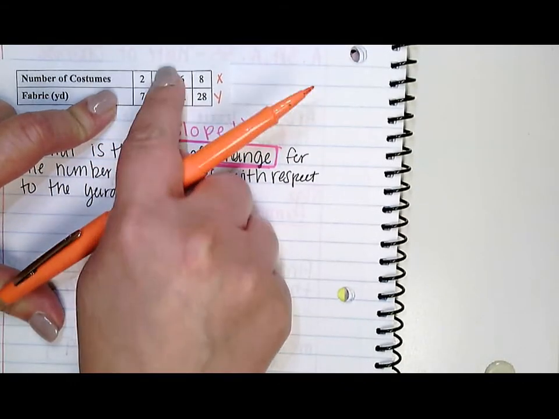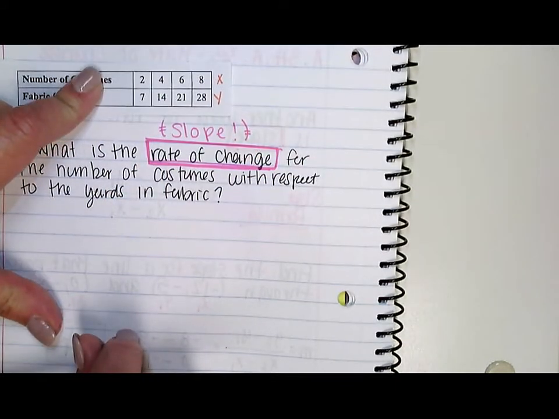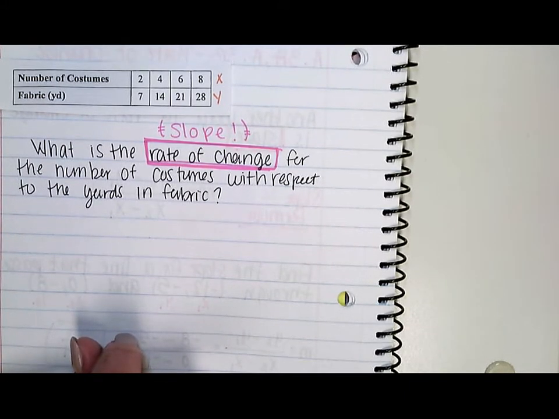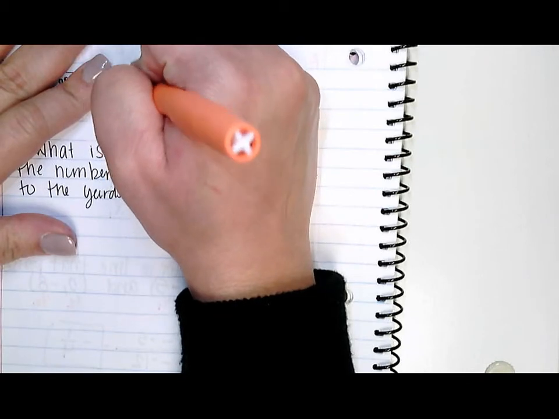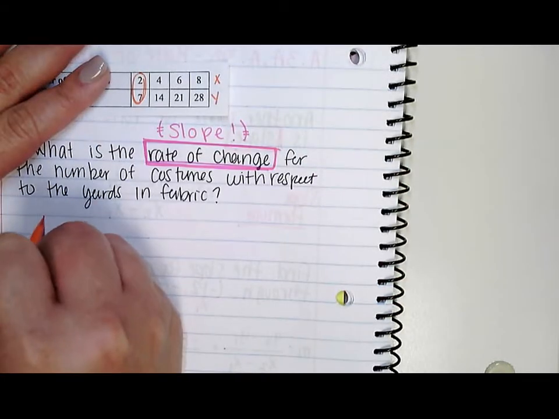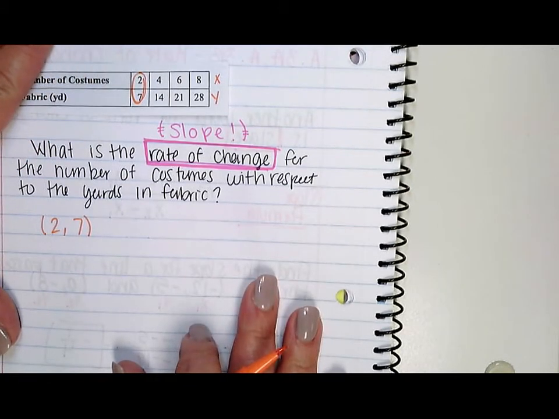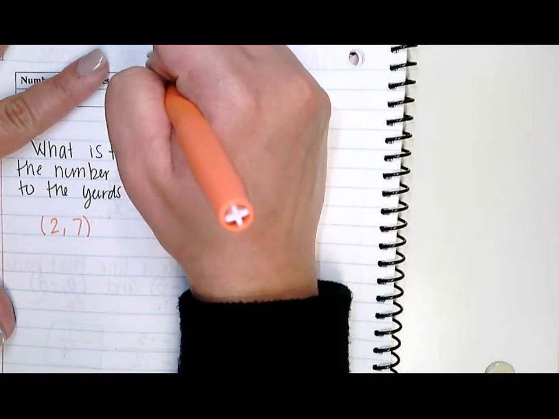So we got 2 and 7, 4 and 14, 6 and 21, 8 and 28. We got 4 wonderful, beautiful options. We only need 2. So pick 2 and stick with those. Which 2 would you like to use? 2 and 7. So I'm going to circle those. And what else? Okay. 4, 14.